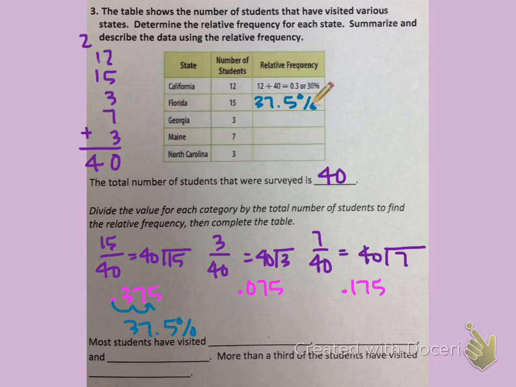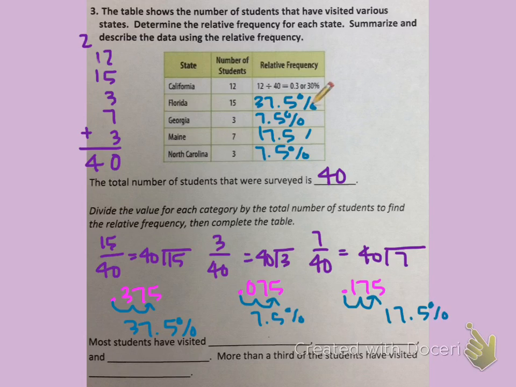When I divided 3 divided by 40, I got 0.075. To convert that to a percent, we need to move it 2 to the right. So that is 7.5%. Now for Georgia, we're going to put 7.5% for the relative frequency. We can also do the same for North Carolina because they had the same number of students that visited. And then the last one was 7 divided by 40, and when I worked that out, I got 0.175. So I'm going to have to move that decimal to the right 2 times to get my percent, and that is 17.5%. So that is the relative frequency for Maine.